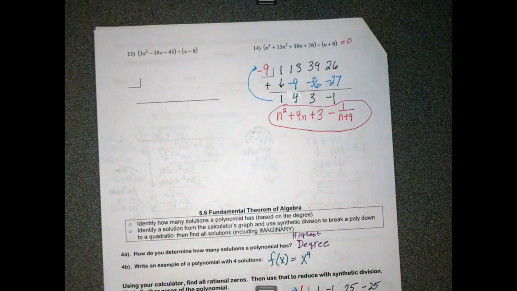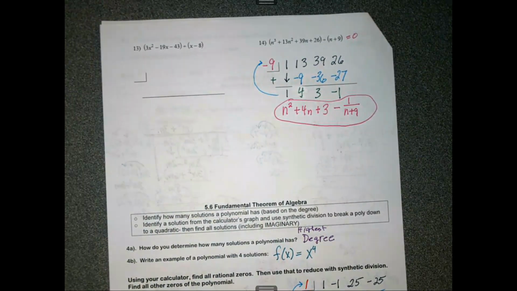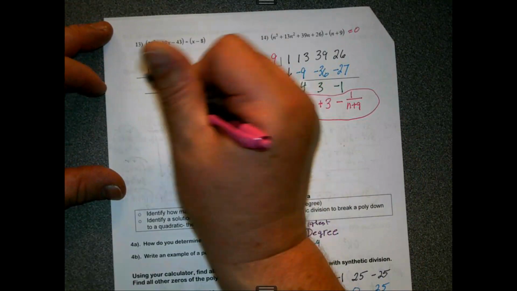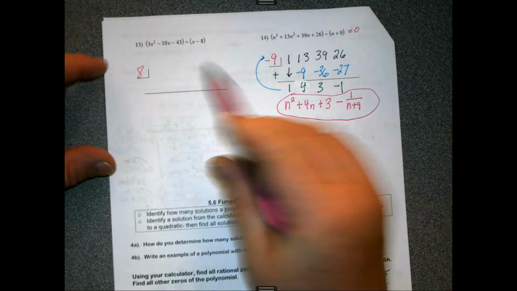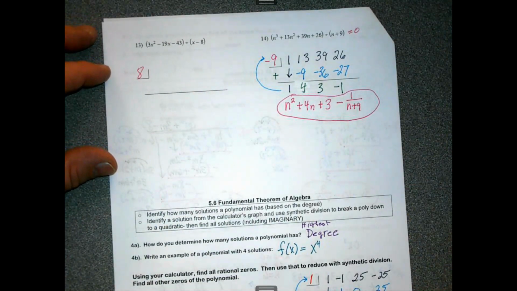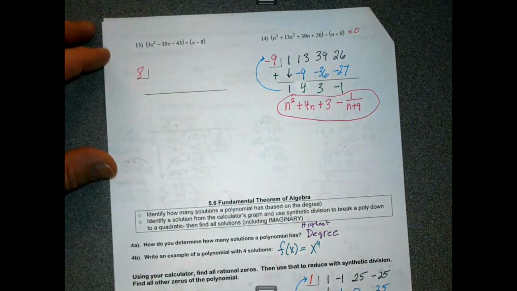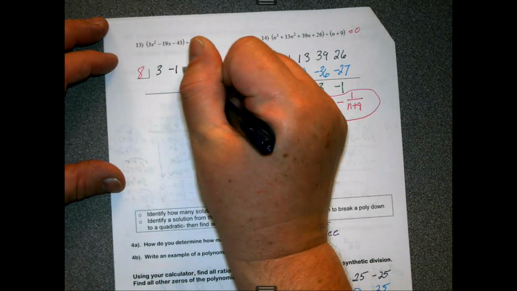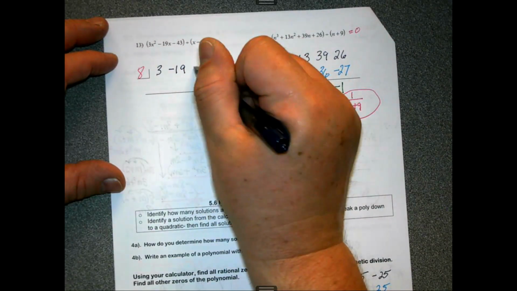Okay, number 13. So my divisor here is 8. My coefficients, good. Negative 19, negative 43.